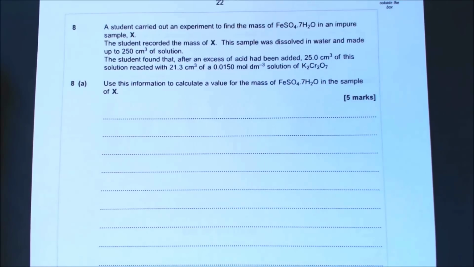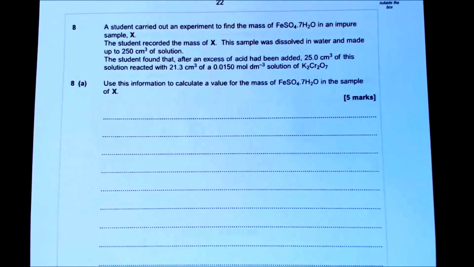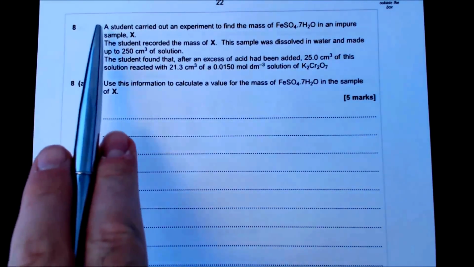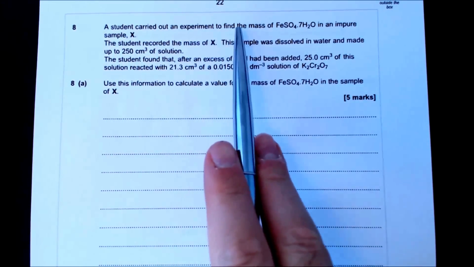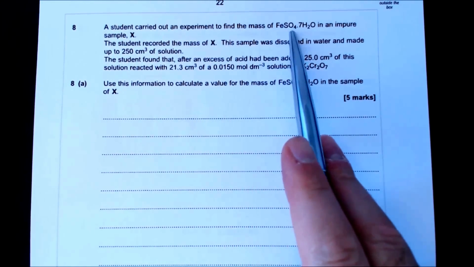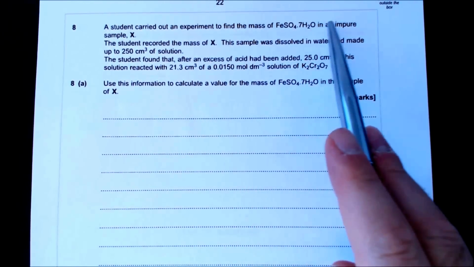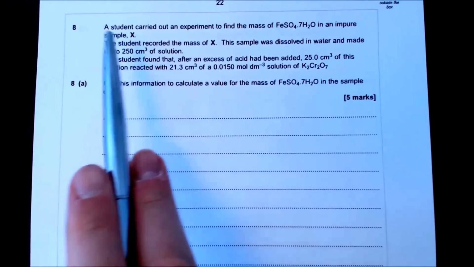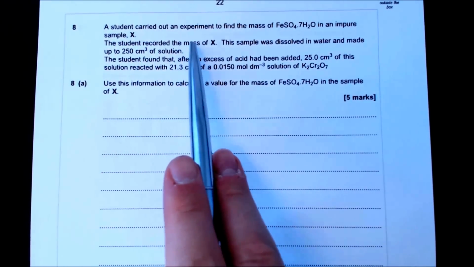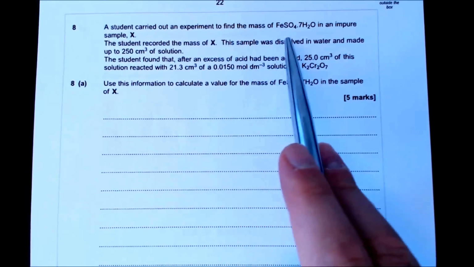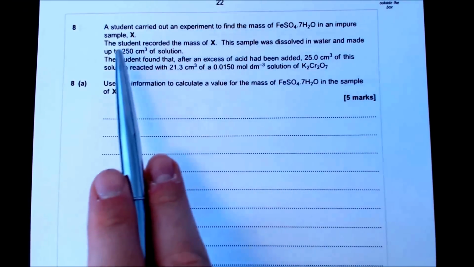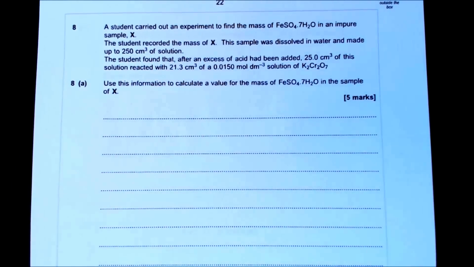Okay, so this is question 8, and question 8 is the final question on this paper, and this is a titration calculation. So it starts off by saying a student carried out an experiment to find out the mass of iron sulfate .7H2O of an impure sample of X. Now it says the student recorded the mass of X, and this sample was dissolved in water and made up to 250 centimeters cubed of solution.